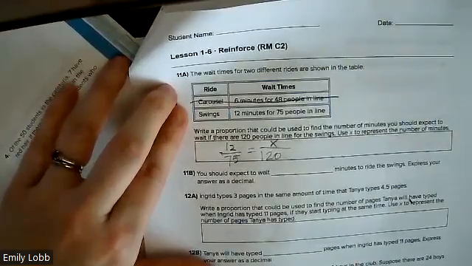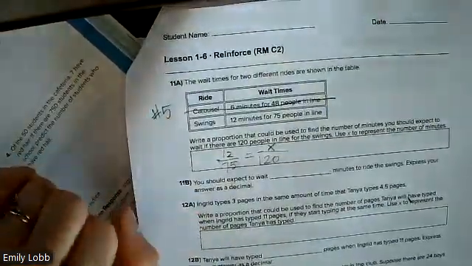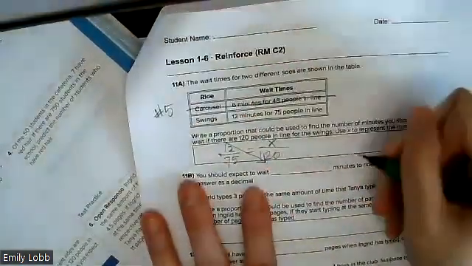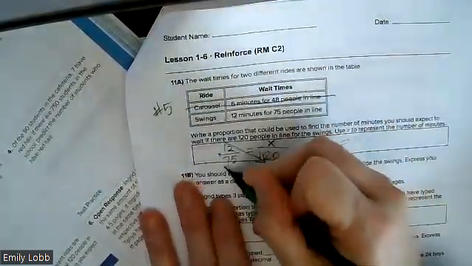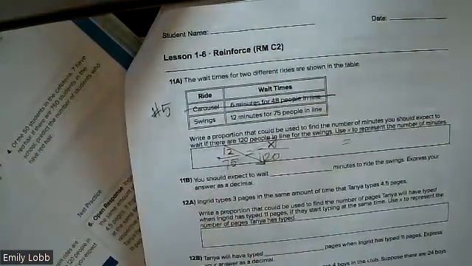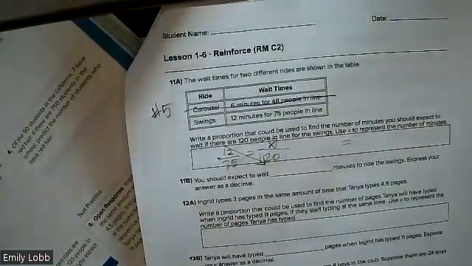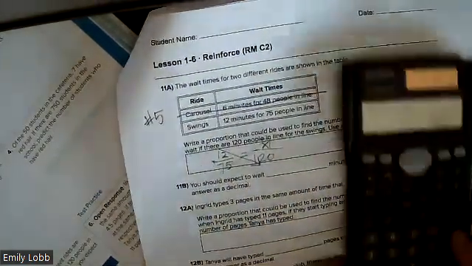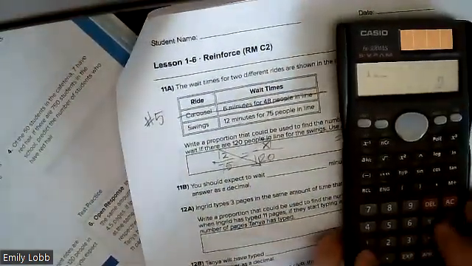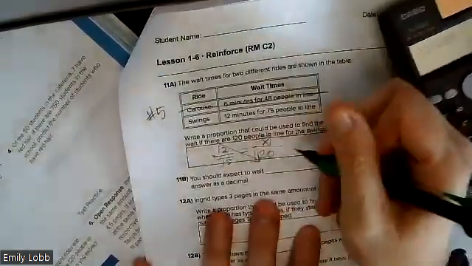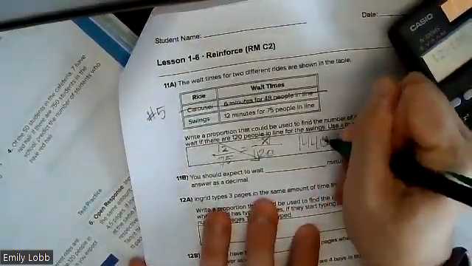Okay? So try it. Try and get a head start. Use a calculator. Multiply across. Set it equal. Multiply across. So hopefully you said 12 times 120 should be 1440.